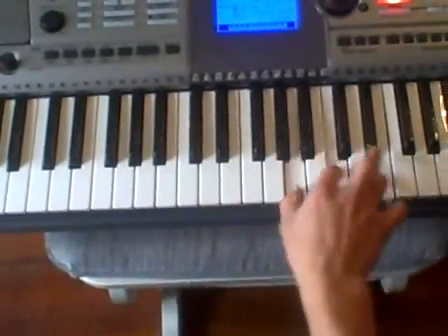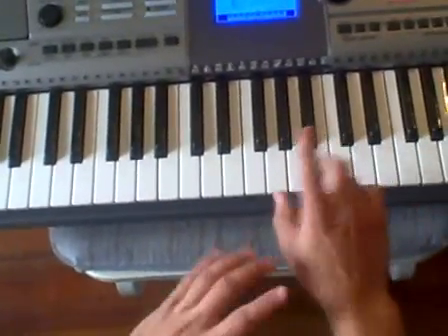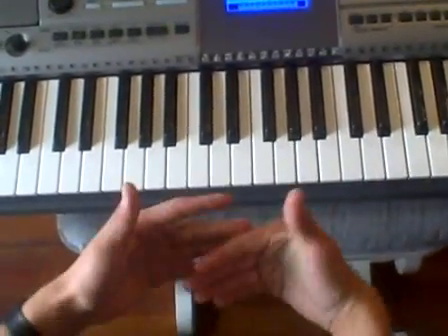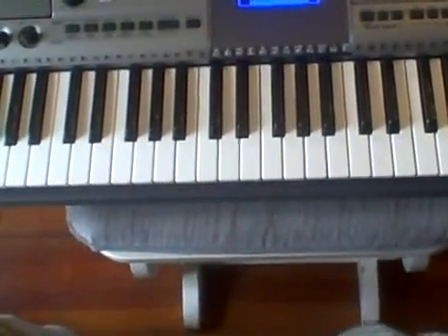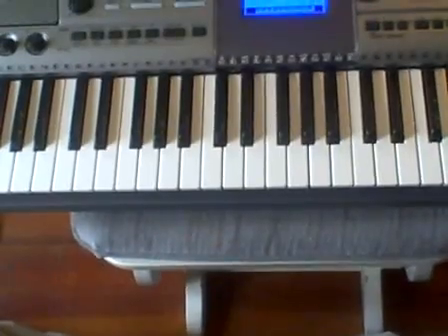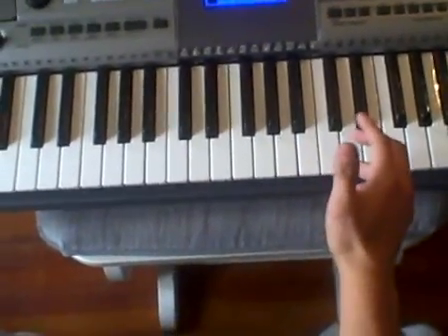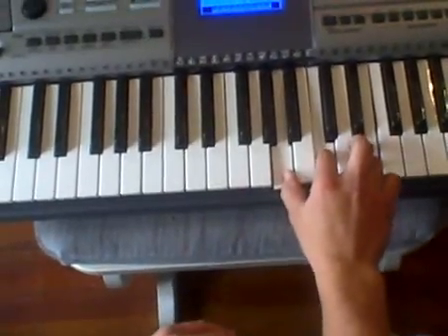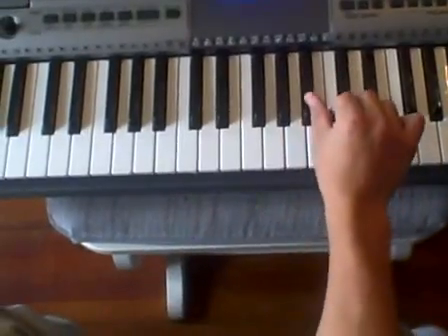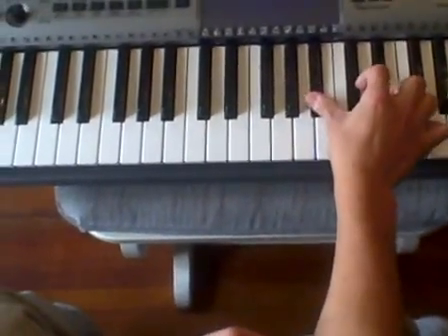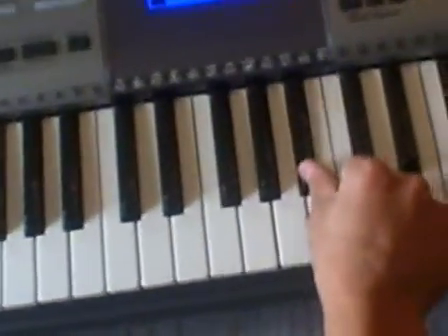Okay, now if that person is singing, and you can hear that person is singing a little higher than what you're playing, then all you have to do is go one key up, which is this one. You're on A right here, so you have to go to this one, B flat.